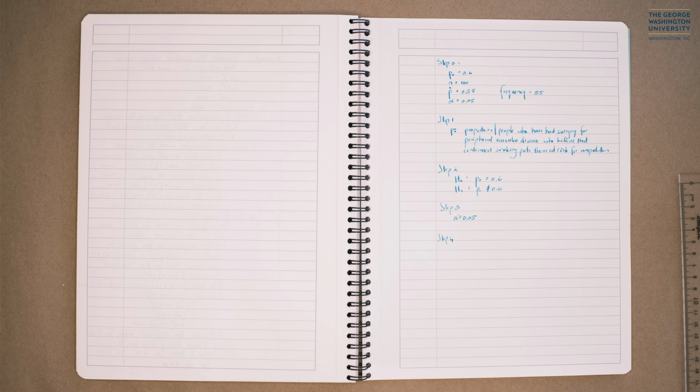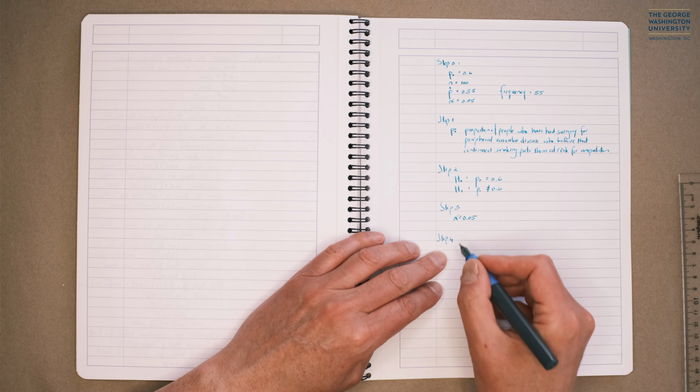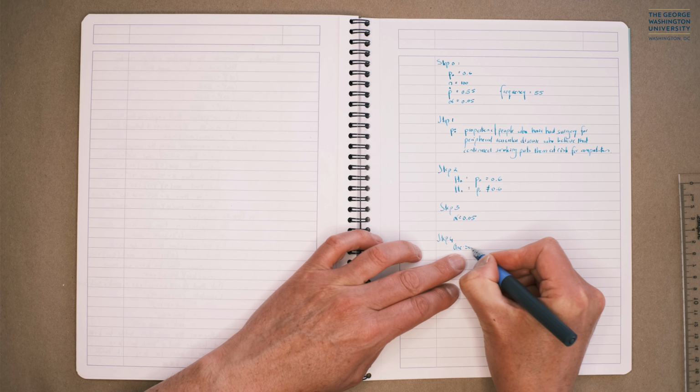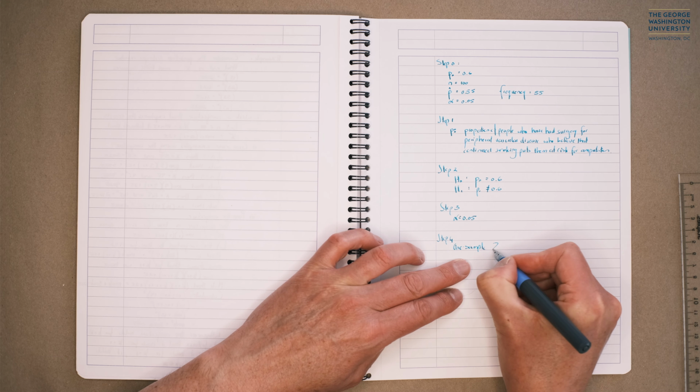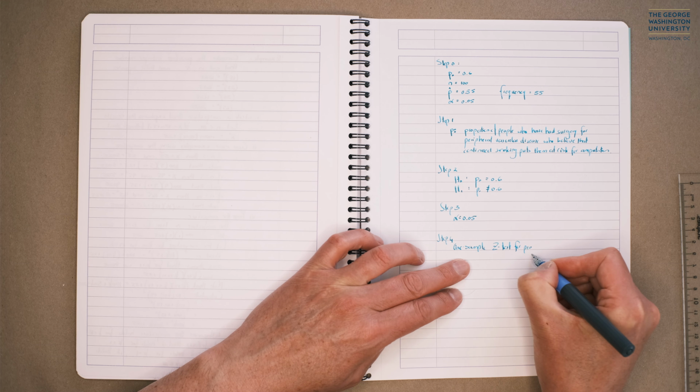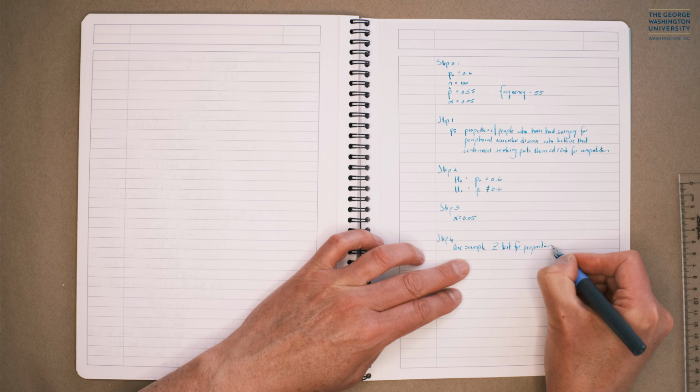So step number 4, we really want to know the statistical test that we can use and the most important assumptions for this test. And so we're going to say that we use a one or single sample z-test for proportions. So why can we state that? Why do we want that?